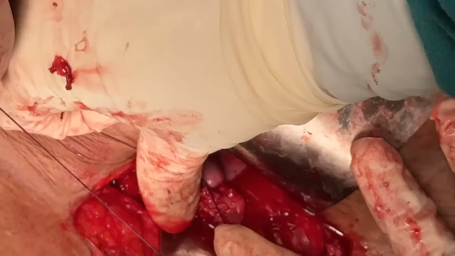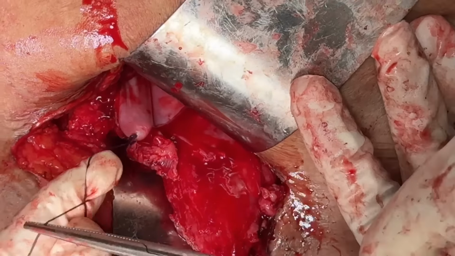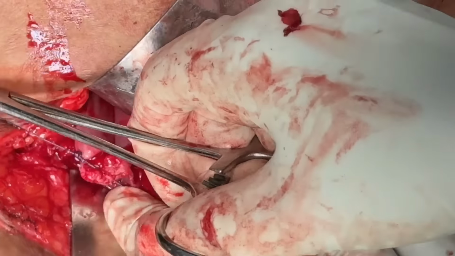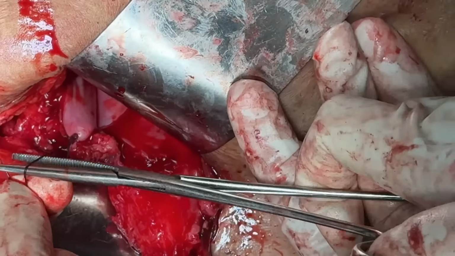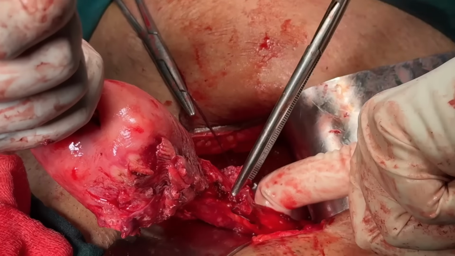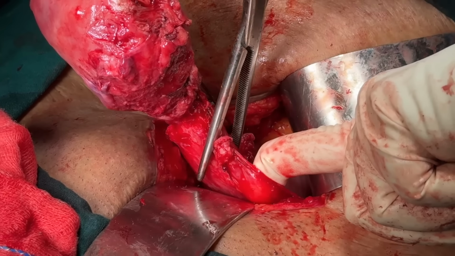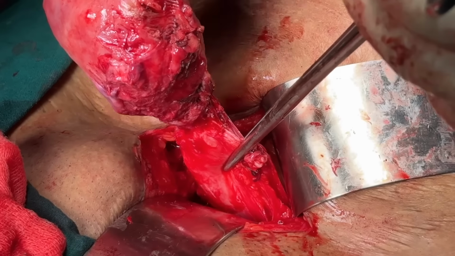Can you see again the nicely tied uterosacral ligament? When you do a hysterectomy, each and every ligament you should identify and do it properly. Now we keep one end of this uterosacral ligament long for apical suspension. After this, come to the other side and do exactly the same.